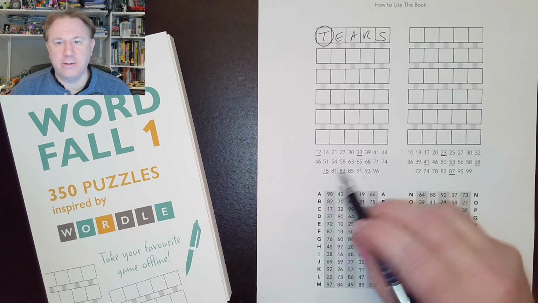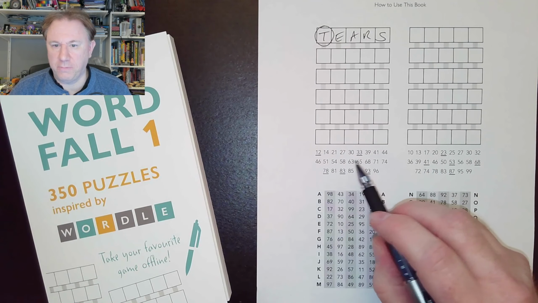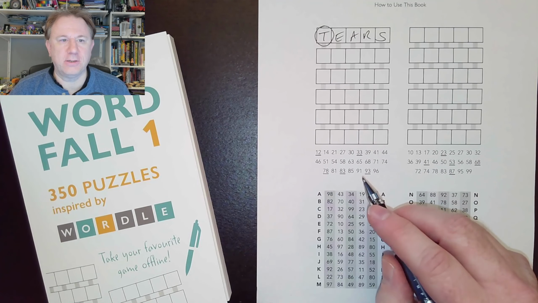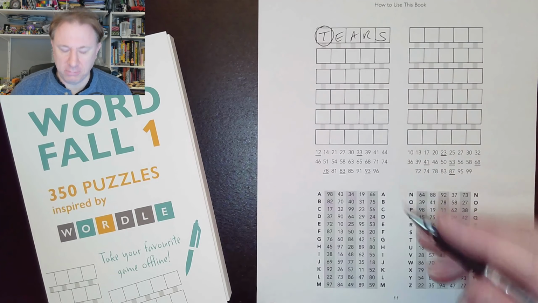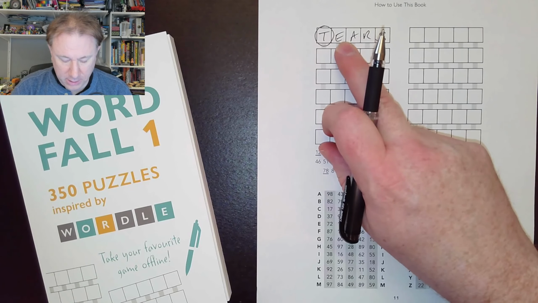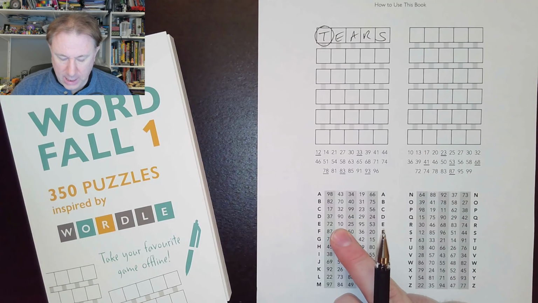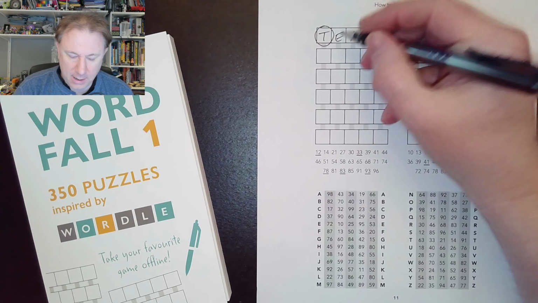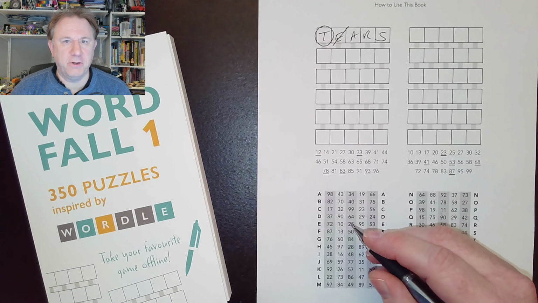Now some of the letters are underlined. In fact, some of the numbers are underlined rather. You'll notice there's 5 of them. That's because it's underlined if it's in the correct position. So let's look at E rather. So E in the second position is a 10. Now there's no 10. So E is not in my hidden word.